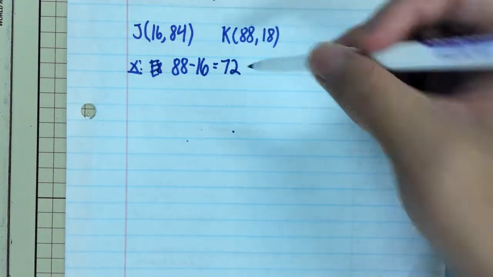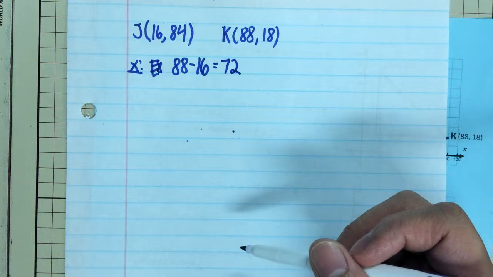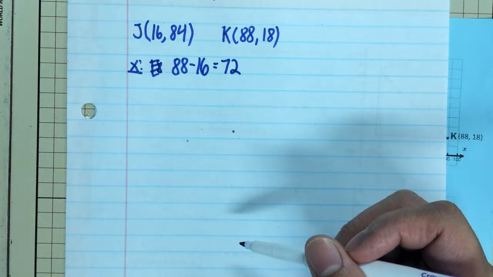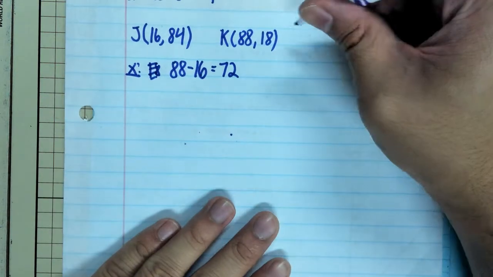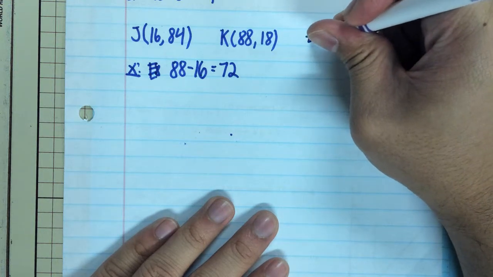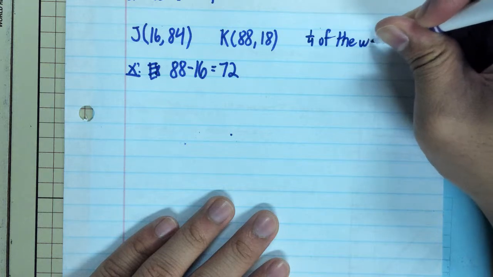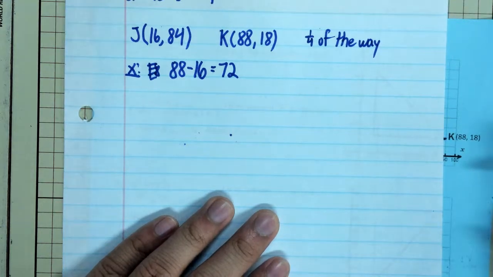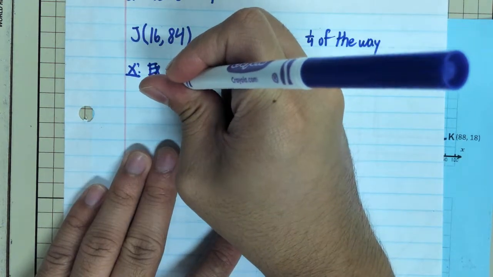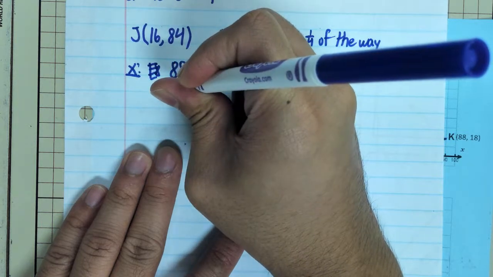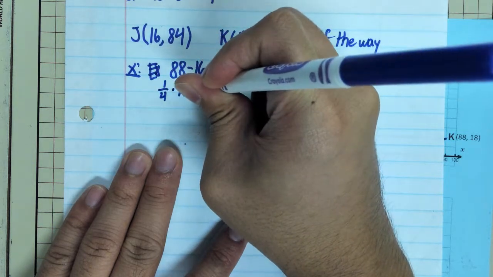Step 1. Find the distance between the two numbers. Step 2 is we take the fraction. The fraction in the question said 1/4 of the way. So I take 1/4 of that 72.